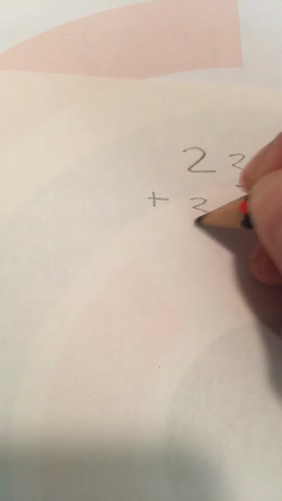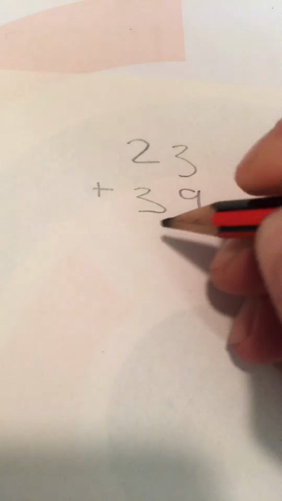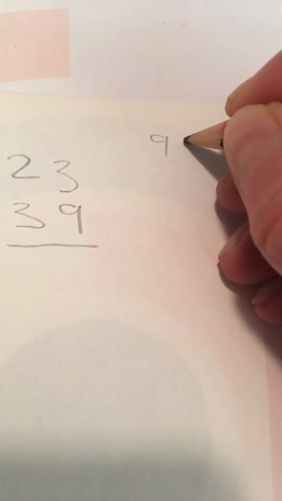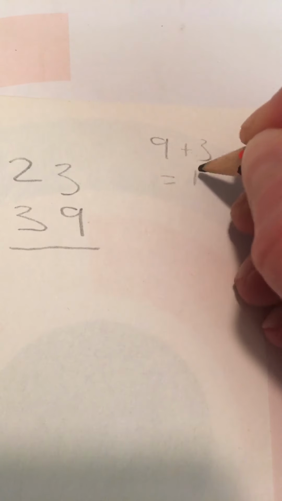Or I can do another addition sum. Let's take 23 plus 39. Let's see what happens here. 3 plus 9 is 12. We've known that 9 plus 3 equals 12 for a long time.